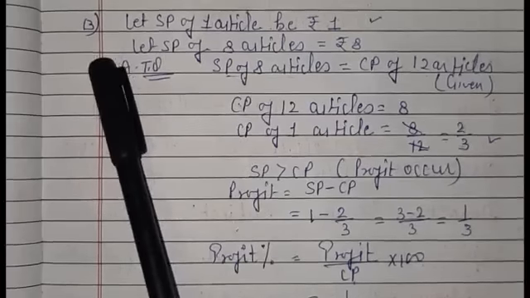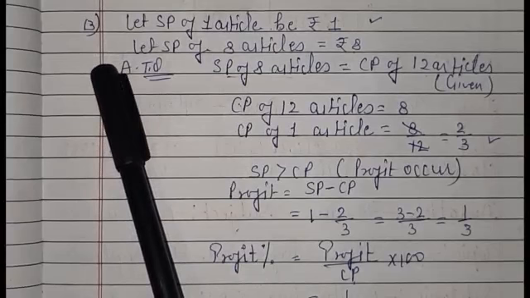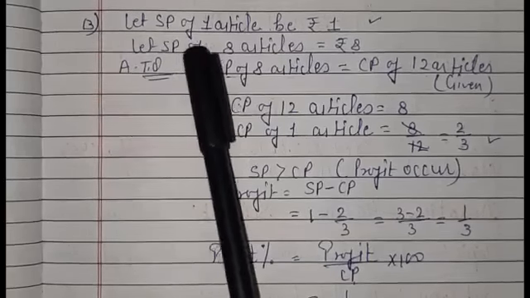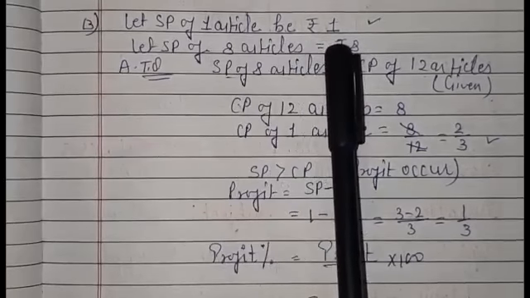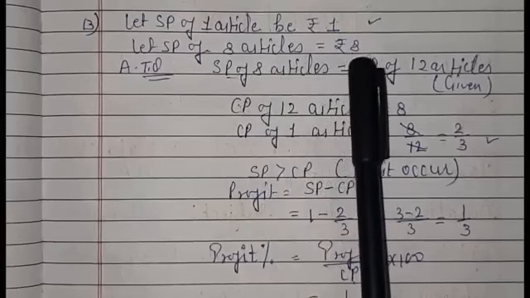Now come to sum number 13, a very important numerical. The selling price of 8 articles is equal to the cost price of 12 articles. So in that case, first we have to let the selling price of 1 article be rupees 1. Then what about the selling price of 8 articles? It will be rupees 8.